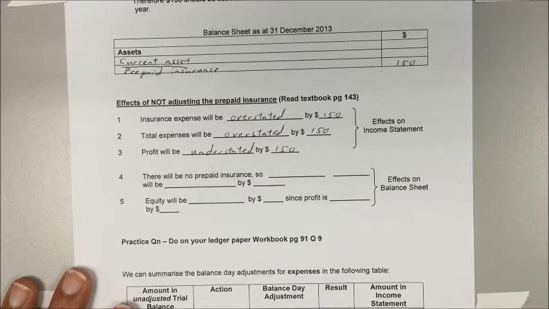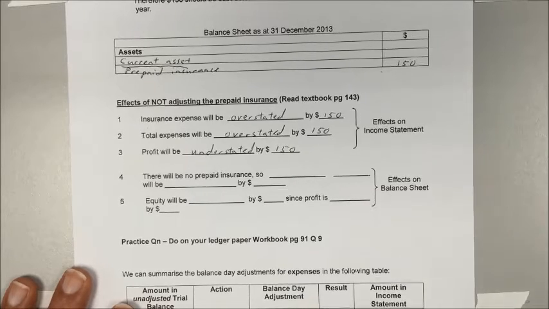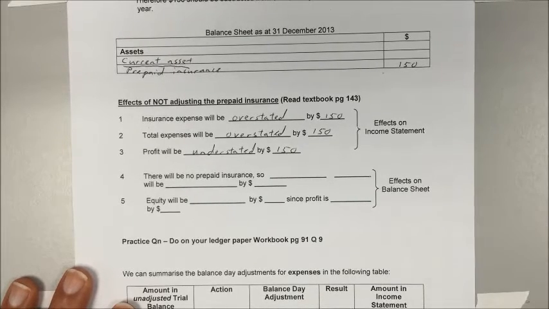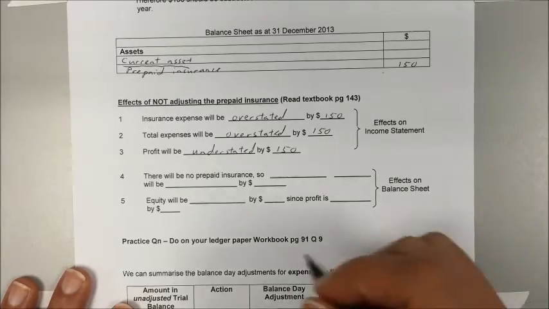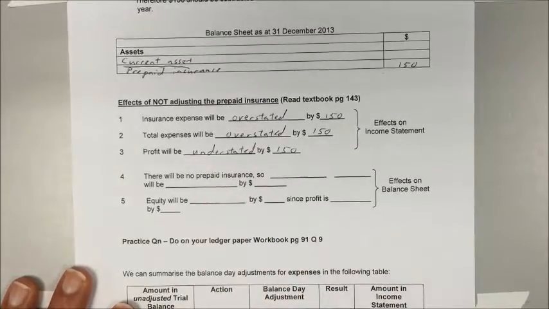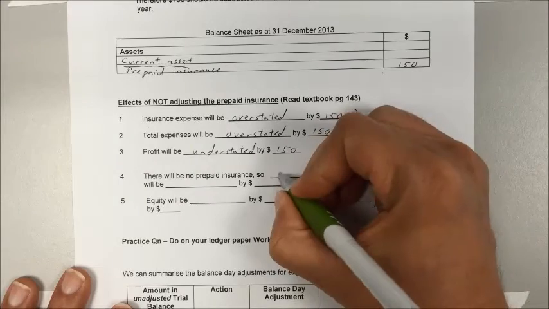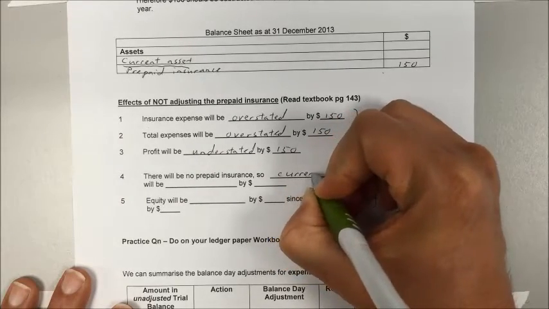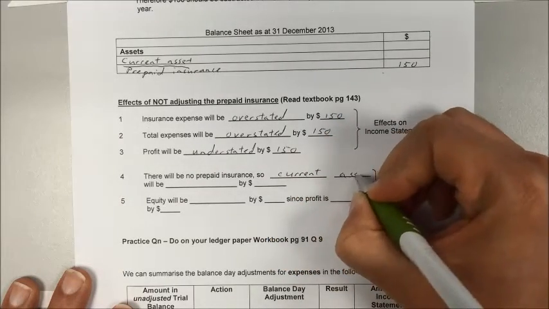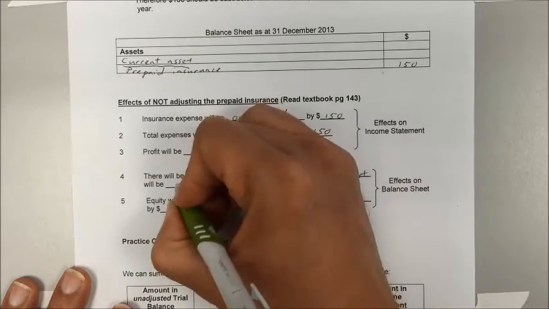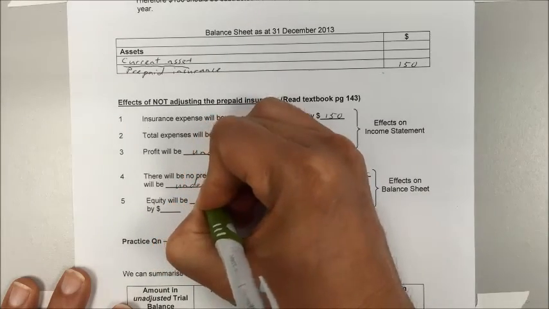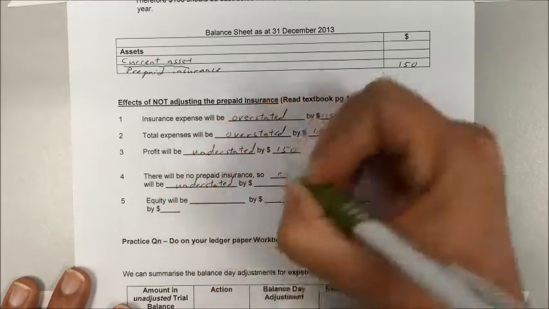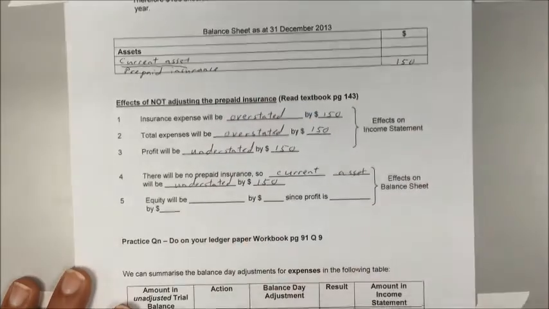How about the balance sheet? If you had not done the adjusting entries, there will not be any prepaid insurance. So your current asset will be understated by $150.